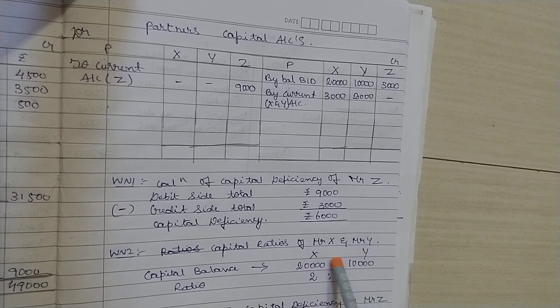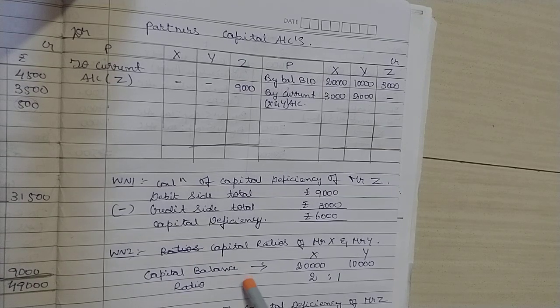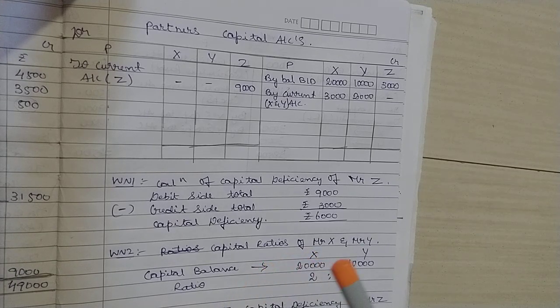Next, the capital ratios of X and Y. As you have current accounts given in the question, you need not adjust the profit and loss account and reserve fund balances to capital balances. So it is a fixed balance, not a fluctuating balance. Whenever the question gives a current account, assume the capital to be a fixed balance. So what is the capital balance of Mr. X? 20,000. Capital balance of Mr. Y? 10,000. So what will be the ratio? 2:1.